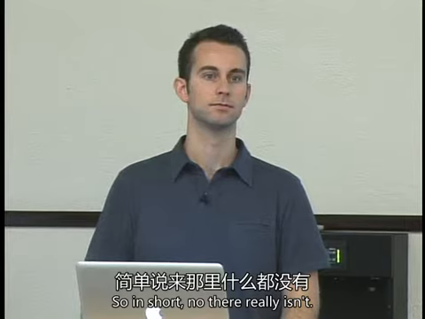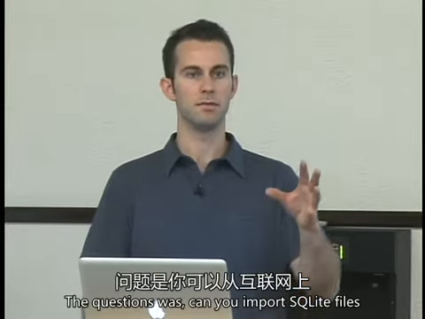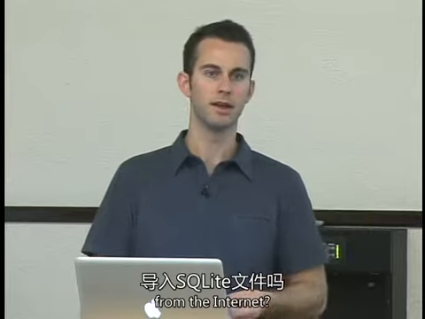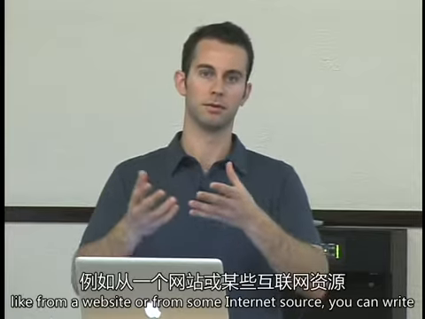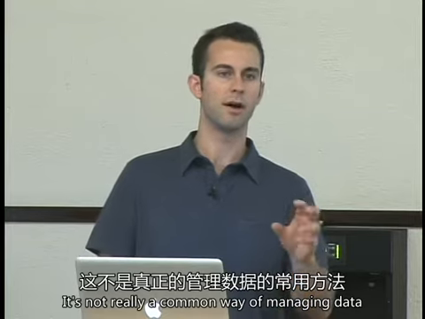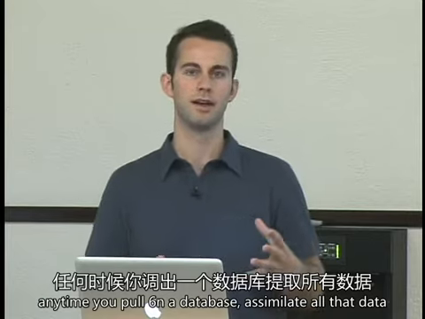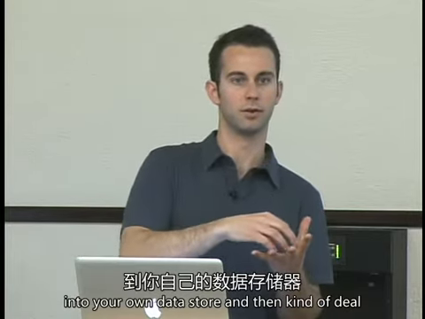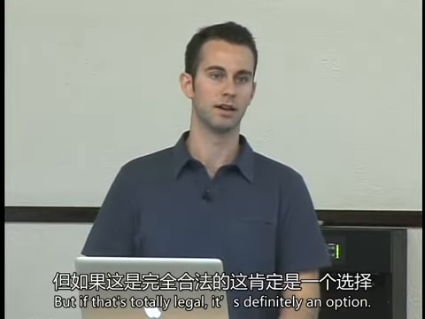Can you add an SQLite file directly on the iPhone? So manage it somewhere outside and then push it on the iPhone somehow. The question was, can you import SQLite files from the internet? The answer is yeah, sure. If you get the SQLite file from a website or from some internet source, you can write it to the file system and open it. It's not really a common way of managing data because anytime you pull in a database, you have to assimilate all that data into your own data store and then deal with dishing out to the internet. But that's totally legal, it's definitely an option.